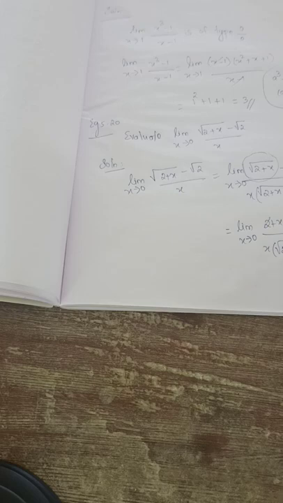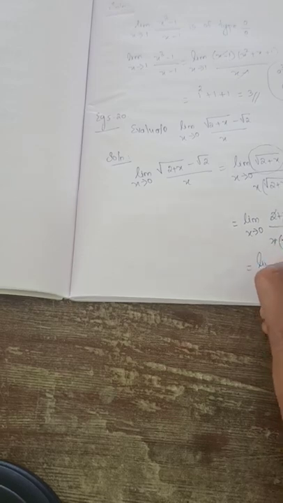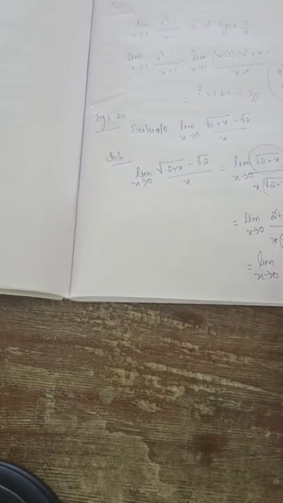Is it right? So again here x and x you can cancel. So what's in the numerator? Limit x tends to 0 of 1 divided by (square root of 2 plus x plus root 2). Now substitute for x tends to 0. So that is equal to 1 by (root 2 plus root 2). Okay, so what will happen? 2 times root 2, is it right?